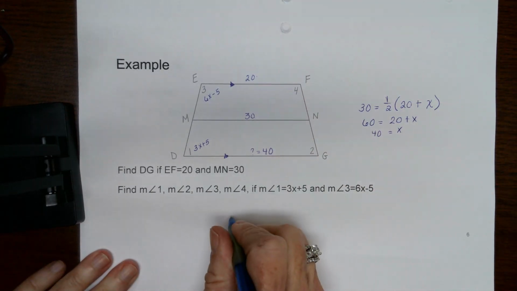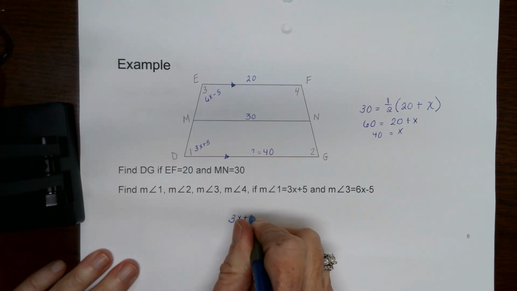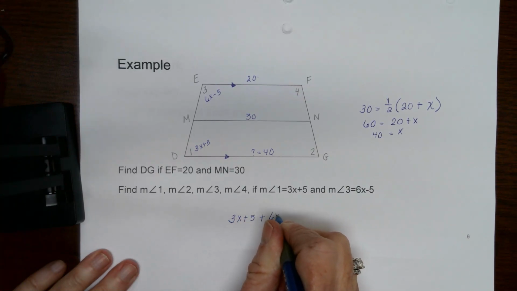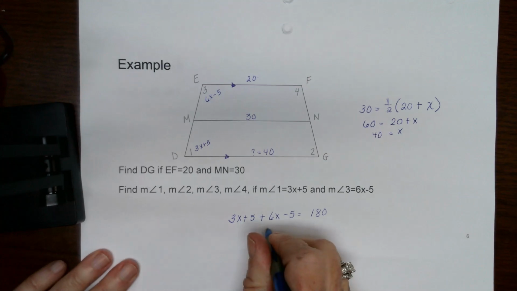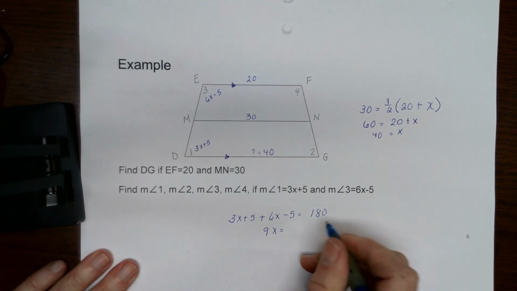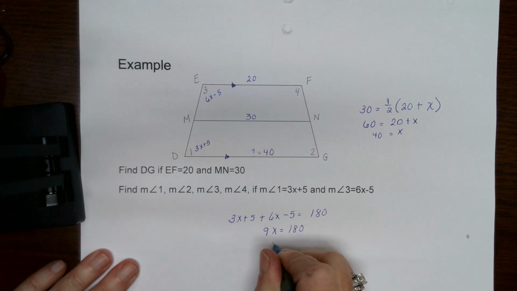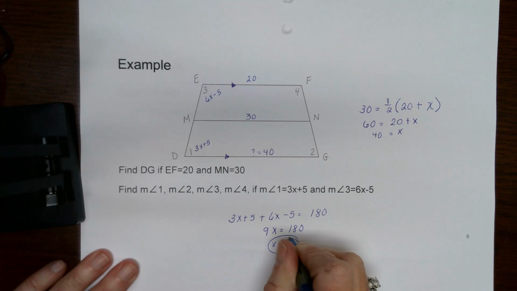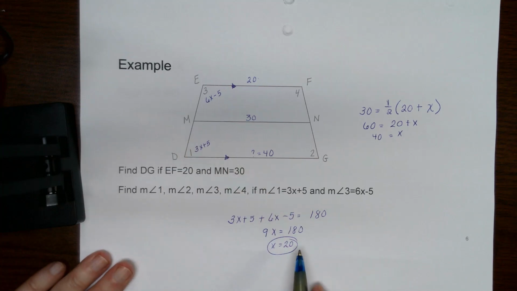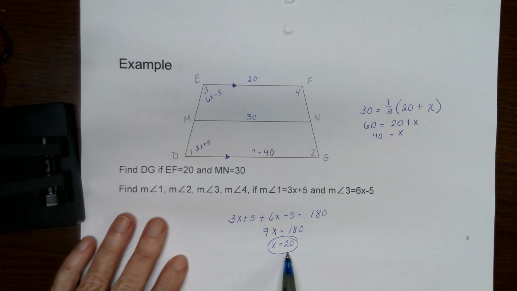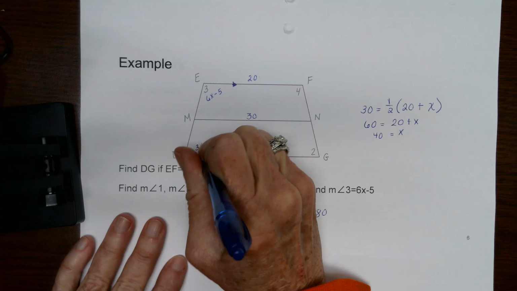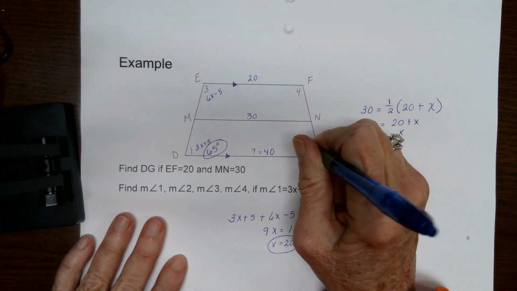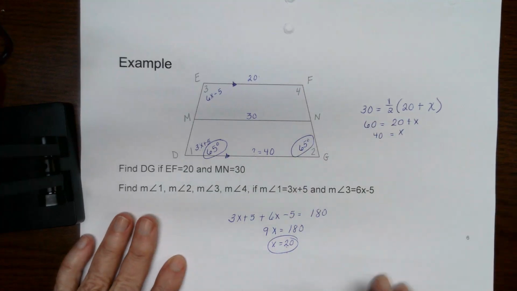180. So I'm going to go 3x plus 5 plus 6x minus 5 is equal to 180. So I have 9x equals 180, x equals 20. Now I've got to go through and figure out these angles. So I'm going to plug 20 back in. So I have 3 times 20, which is 60, plus 5. That makes this angle 65 degrees, which also makes this angle 65 degrees.